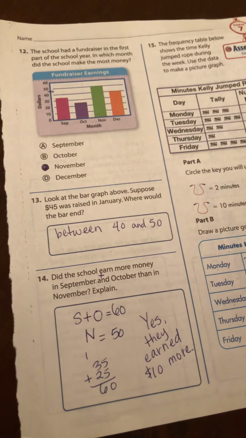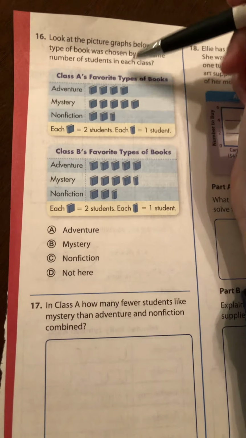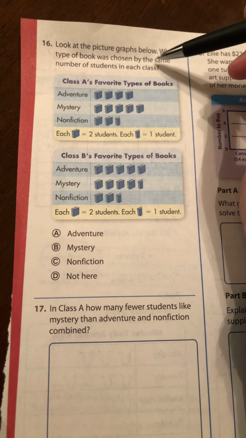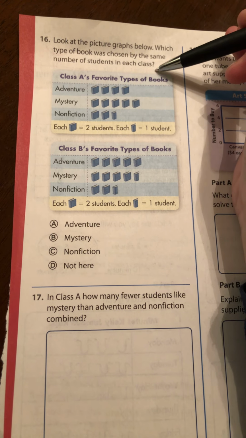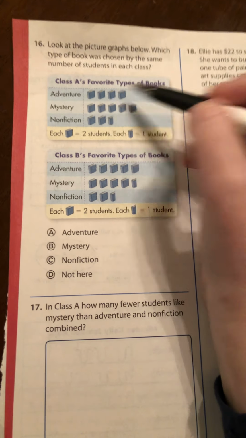All right. Next page. We're almost done, boys and girls. Woohoo! I think topic 7 is our friend right now. All right. Look at the picture graphs below. Which type of book was chosen by the same number of students in each class? So we want to look at both classes and see which one had the same number of books.